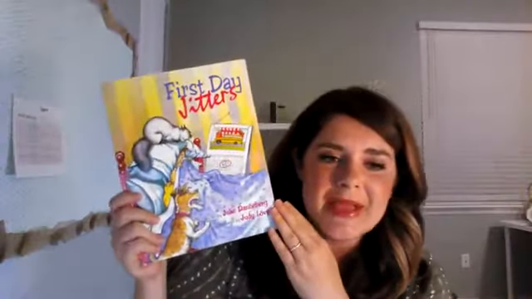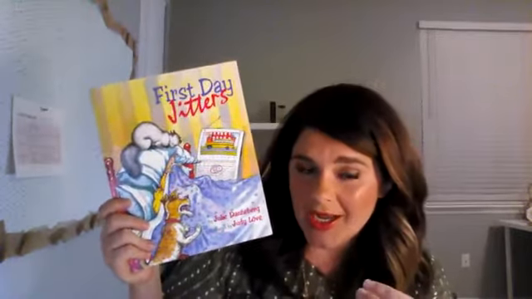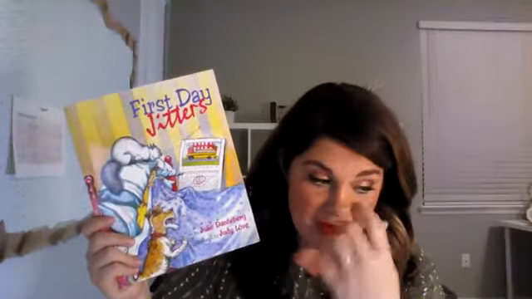And I see lots of hearts floating by, so I feel like everybody agrees with me that this book is great. But this book is an amazing example of how illustrations actually tell you more than what the author is telling you from the text. All right, so that was third, illustrations and text features.